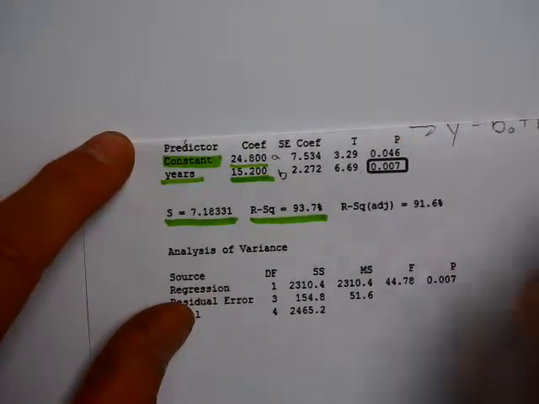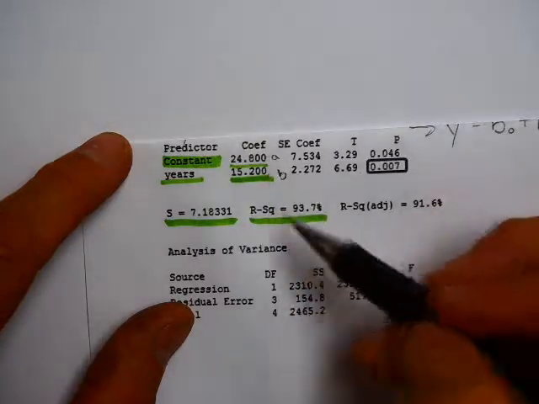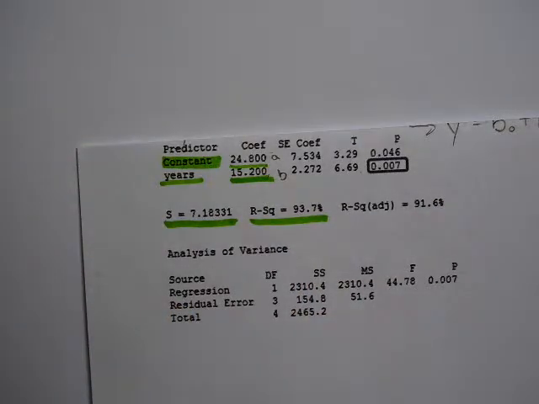So you'd have to be able to recognize that this is the A, that's the B, the y-intercept and the slope, and then your R squared and your S. So again, we'll see more of those as the year goes by, but that's pretty much what you need to pull out.